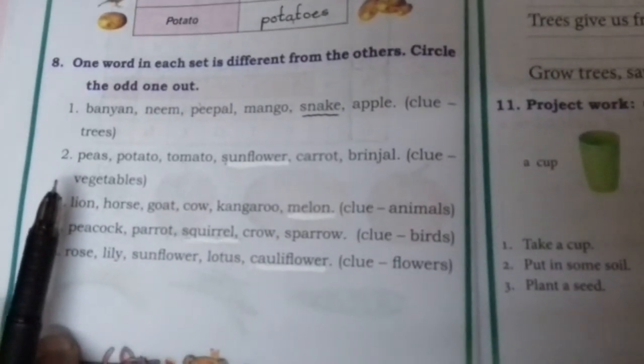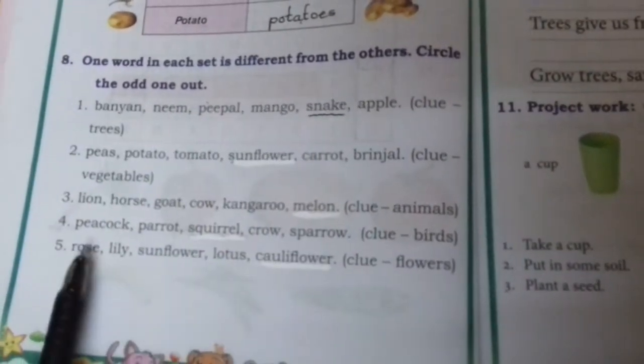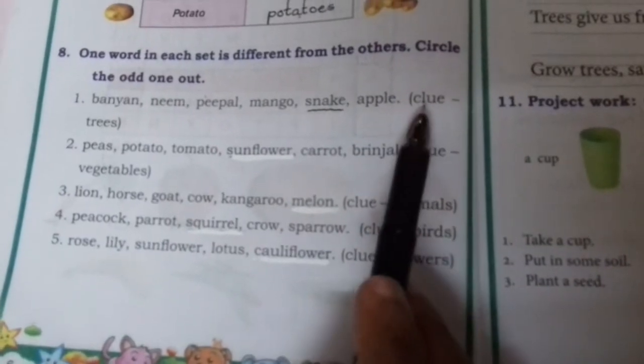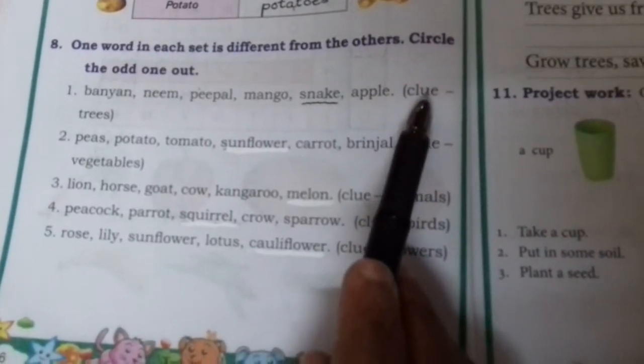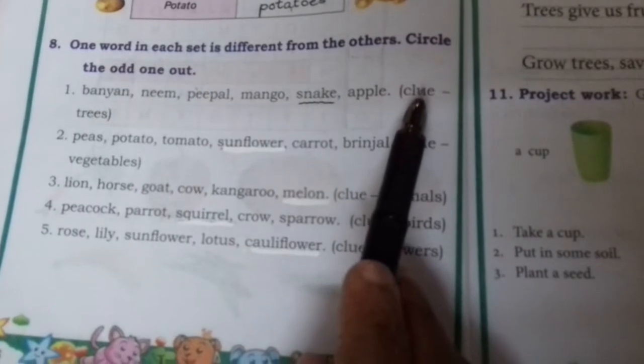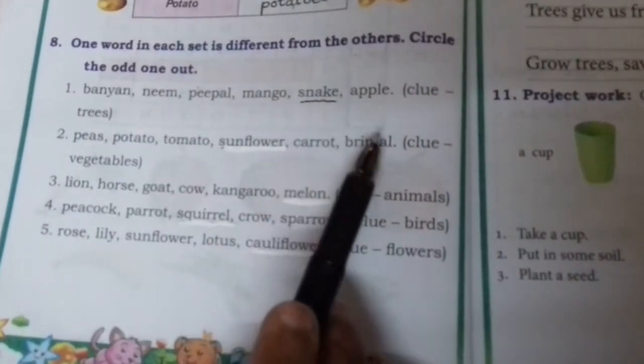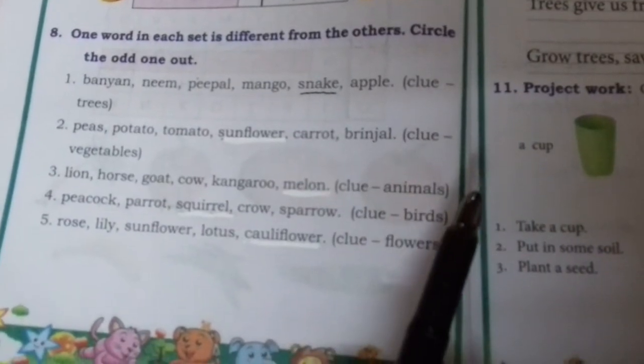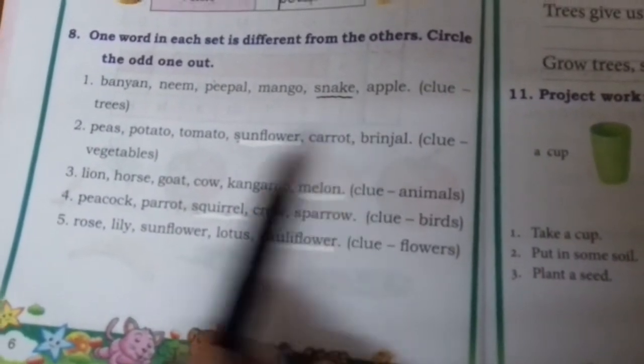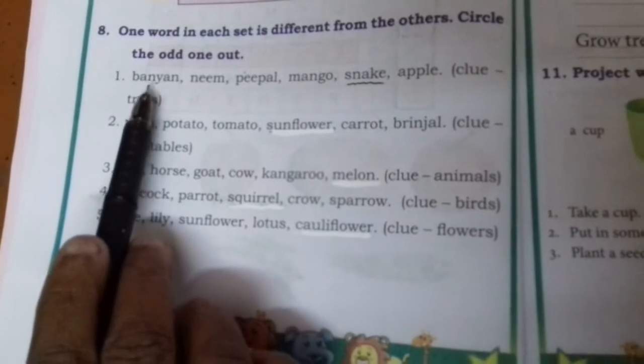Now what does this say? See, there are so many names here. Okay, and they have given you clue. Clue is a hint for you to make it easier for you. Now what you have to do is, here you first learn to read the word. Understand what it says. Okay, let's do the first one.